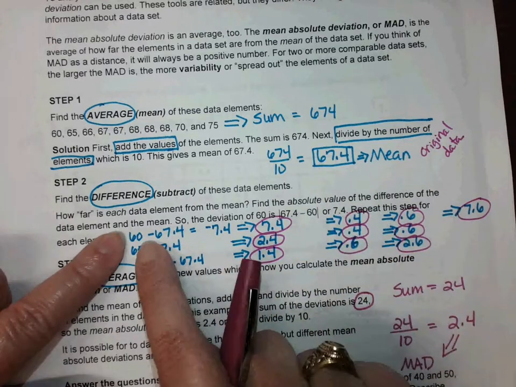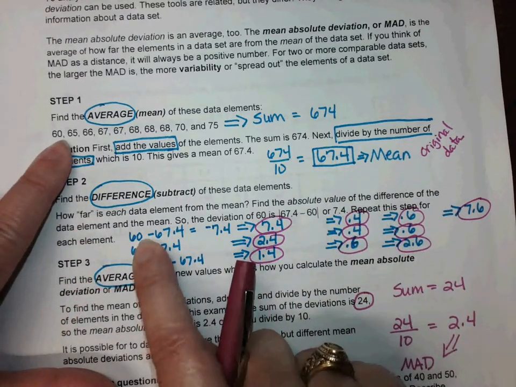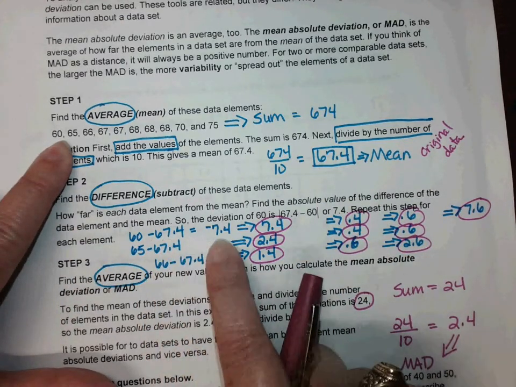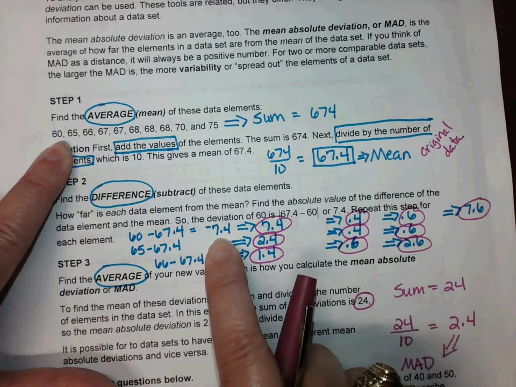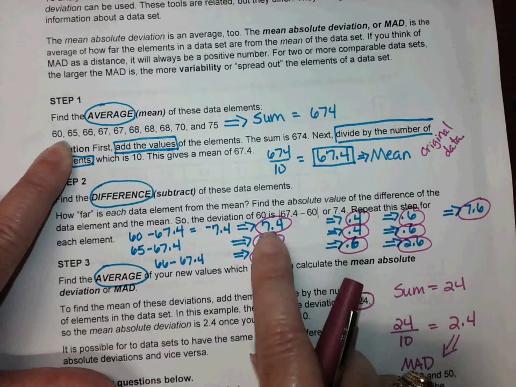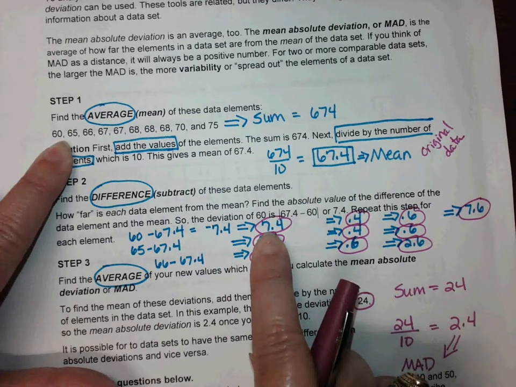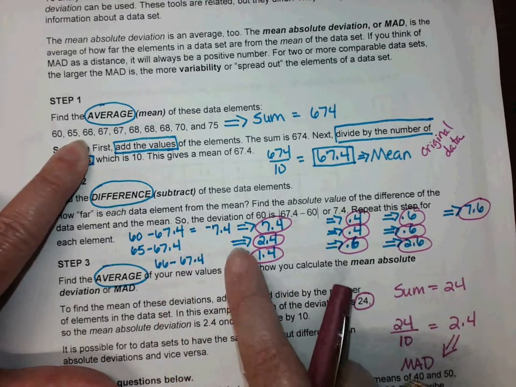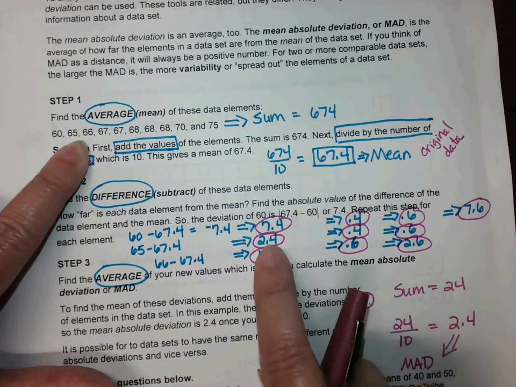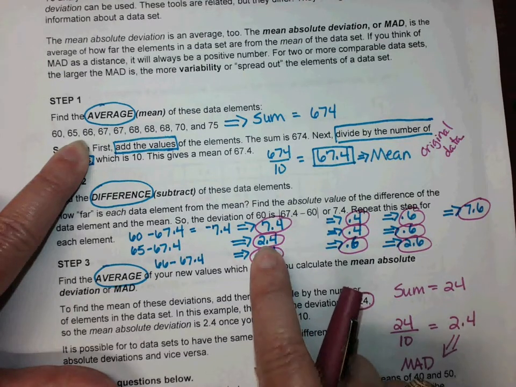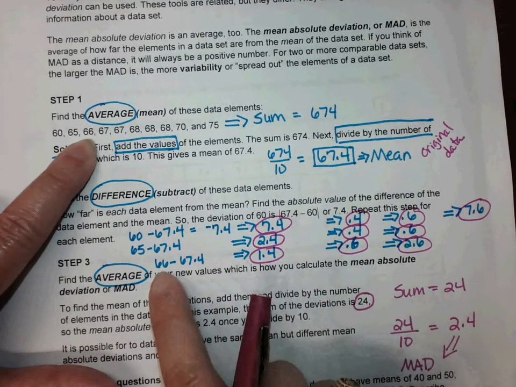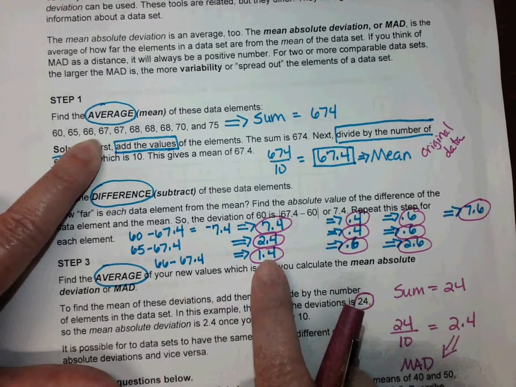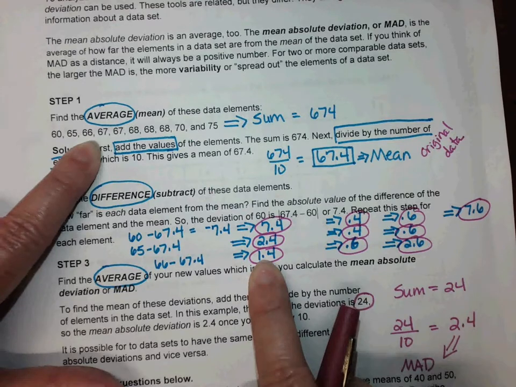So look what I did here. I took my first data point, 60 minus 67.4. You actually get a negative number, but if it's negative, you just drop it and you make it positive. Okay? 65 minus 67.4, you actually get negative 2.4, but we don't want any negatives. You just drop it and make it positive. 66 minus 67.4 is negative 1.4. I dropped the negative, made it positive.